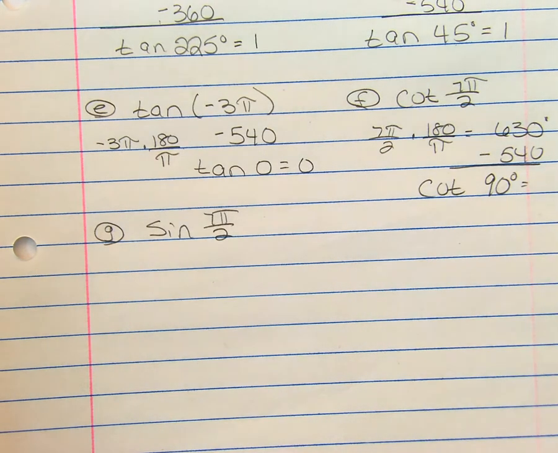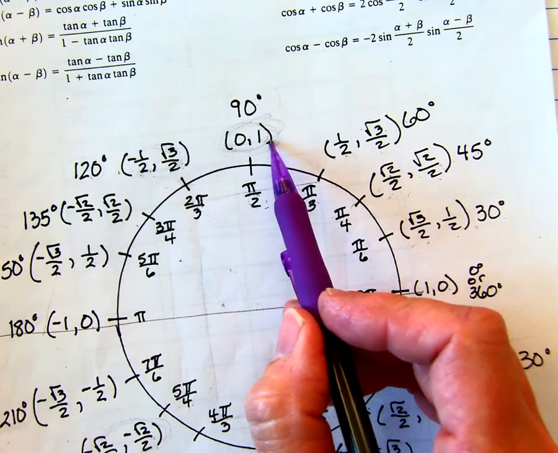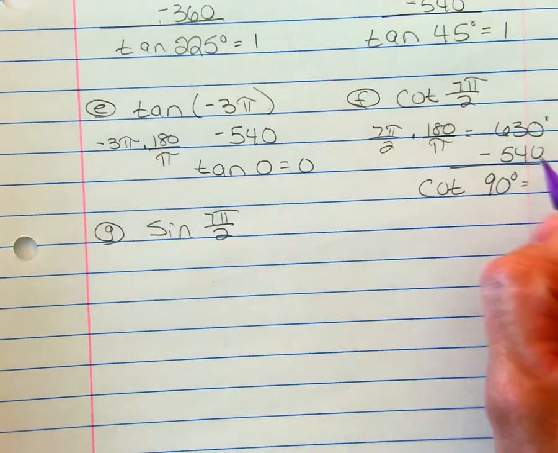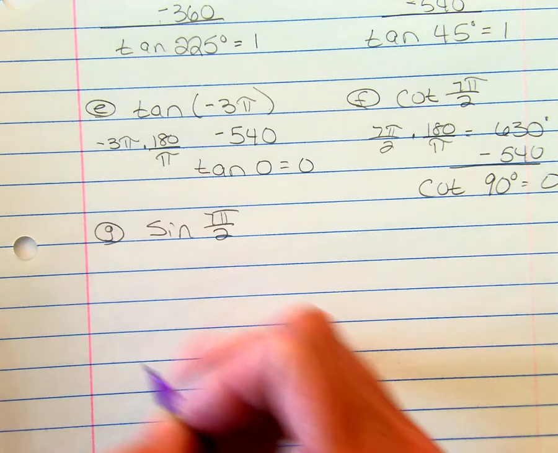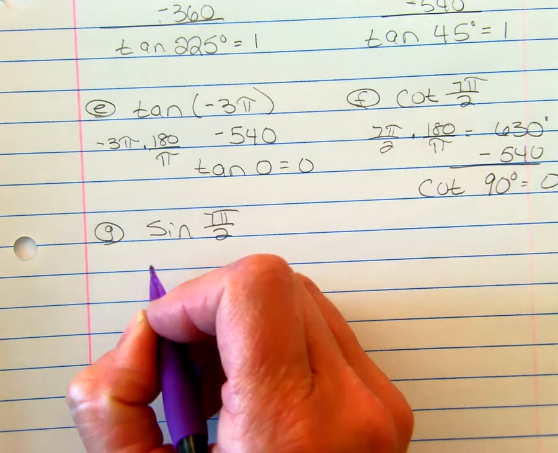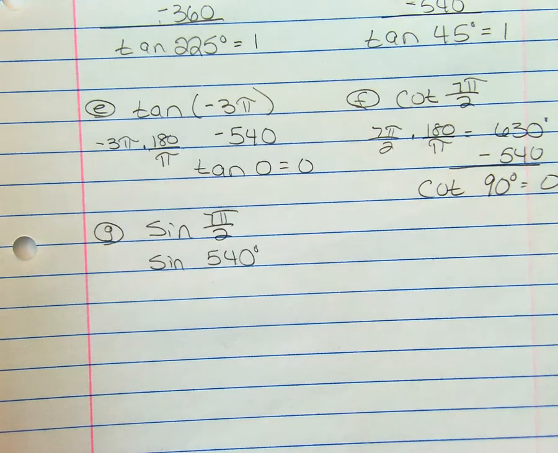Now let's look at our unit circle and find 90. Cotangent is x over y. So 0 over 1 is just 0. Then the last one, the nice thing is we've already changed it to degrees here. So I'm going to be looking for the sine of 540. Now this is sine, so it goes, remember, from 0 to 360. So we're going to subtract off in multiples of 360 for this one.